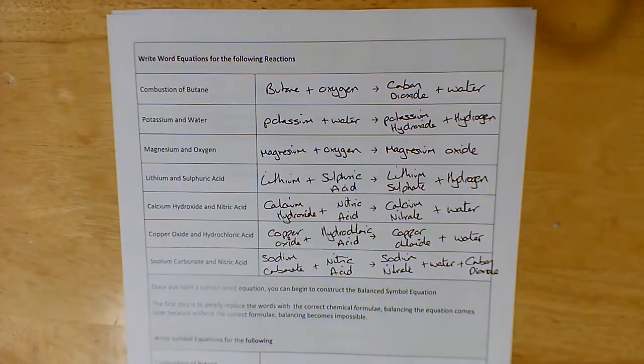So we need to be able to construct word equations, and that's purely learning and remembering the general reactions that we've covered throughout this whole course. So we've covered combustion reactions in topic 7, and then we've covered them again in topic 9, chemistry of the atmosphere. We've covered metals and water and metals and oxygen when we did topic 4, the reactivity series, but you've also come across metals and water in the context of group 1, the alkali metals.